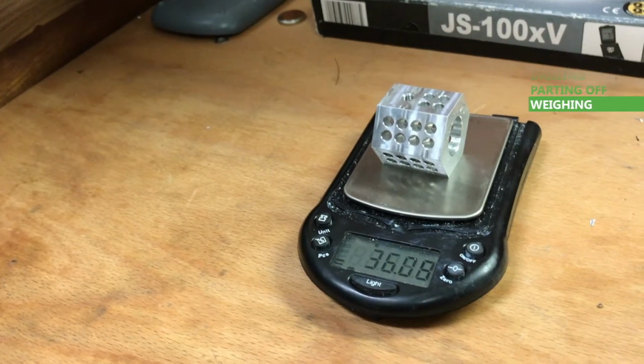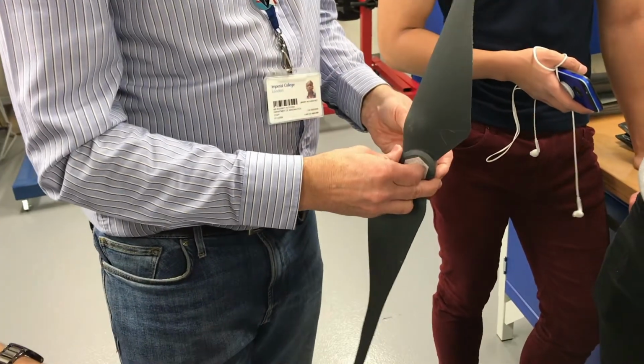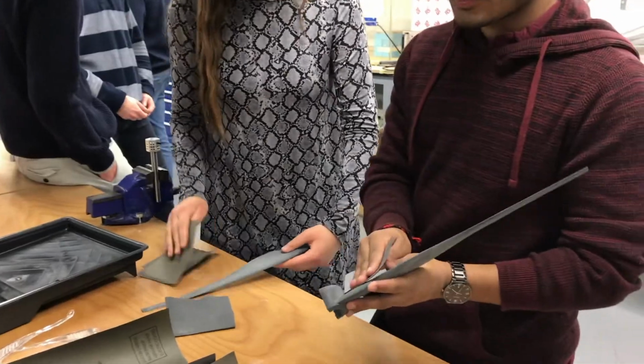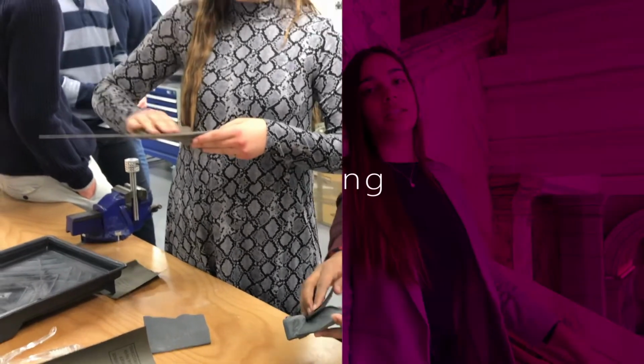Once the turbine had been reprinted, the support material was removed manually as well as by using a sonic bath. Then afterwards, as a group, we proceeded to sand and glue the blades together, thus completing our turbine.